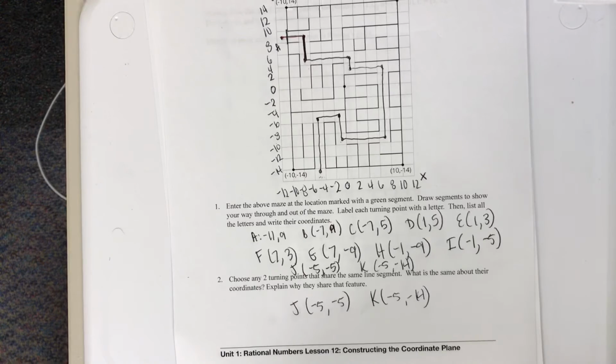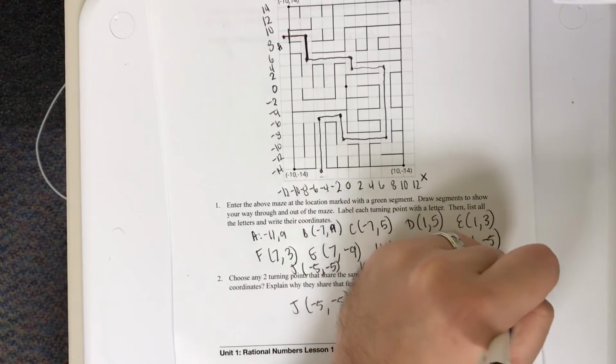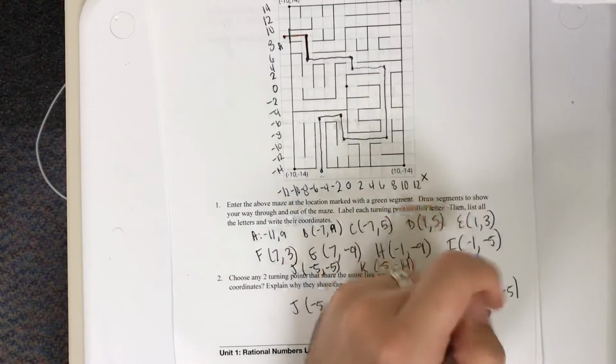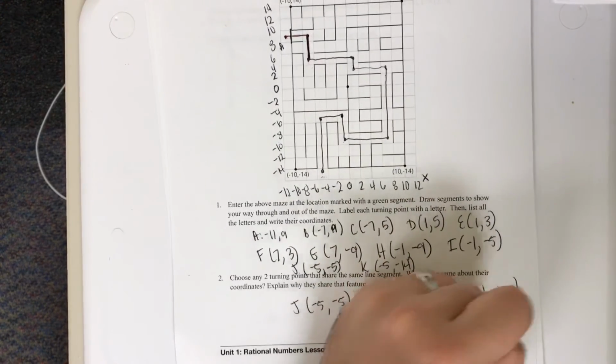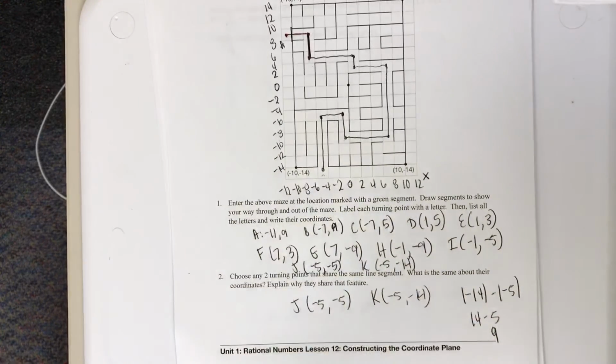And when we talk about distance, we know that we're talking about the absolute value, right? So the distance between those 2 points would be the absolute value of -14 minus the absolute value of -5. In this situation, that's 14 minus 5. And we know that to be 9 units, right? So that has a 9-unit difference.